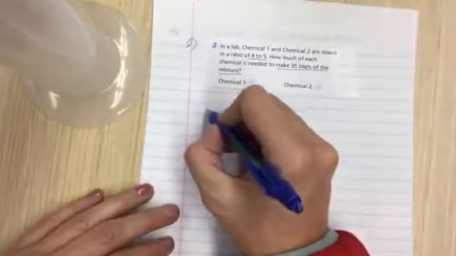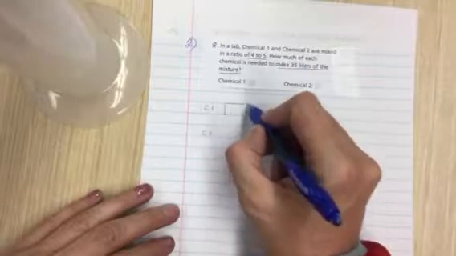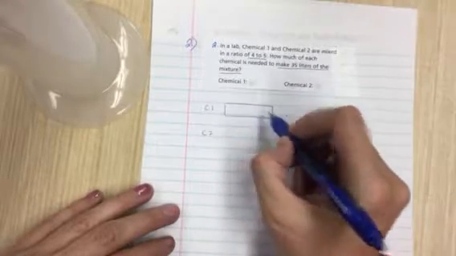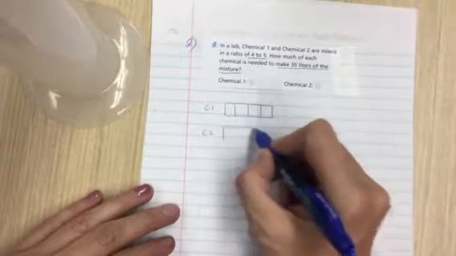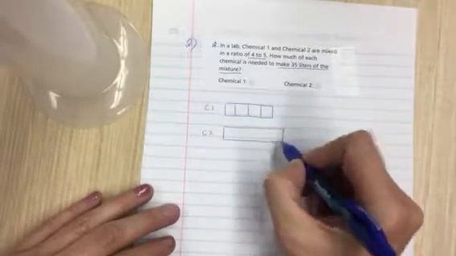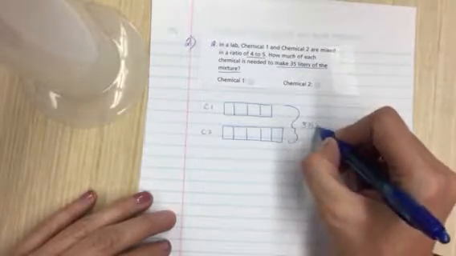I still am going to try to use the tape diagram. Chemical 1, chemical 2, chemical 1, the ratio is still the same, so it's going to be 4:5. Chemical 1 being 4, chemical 2 being 5. But now it's saying the total mixture is going to be 35 liters.